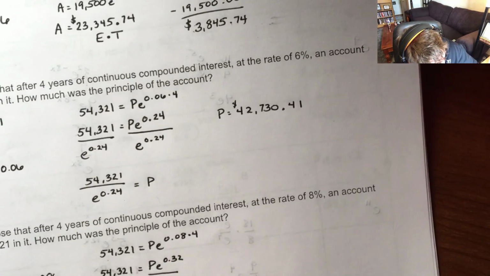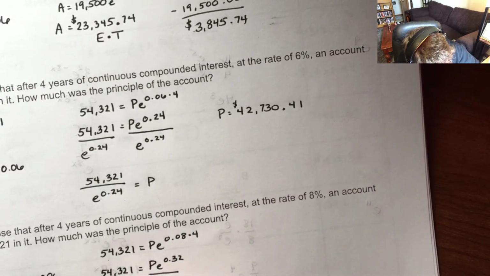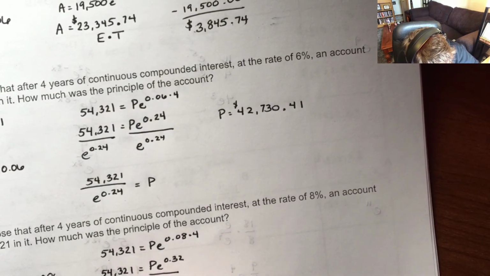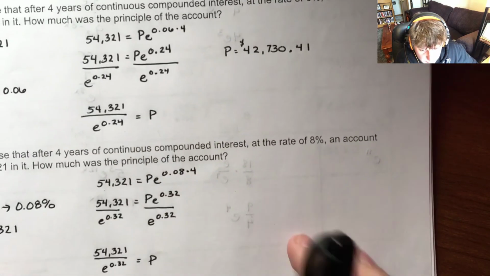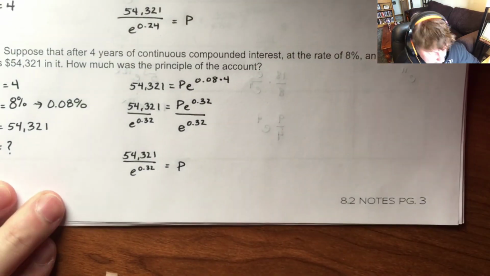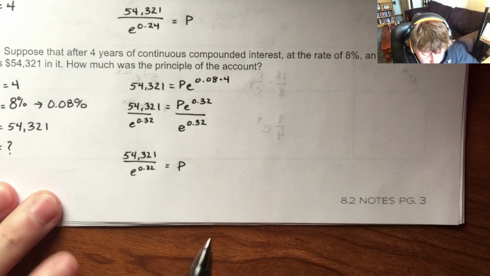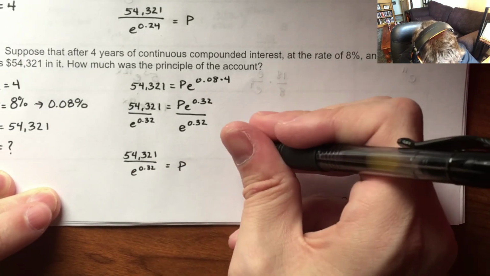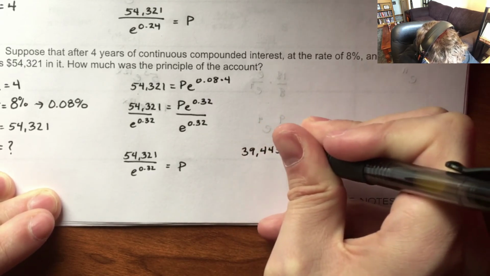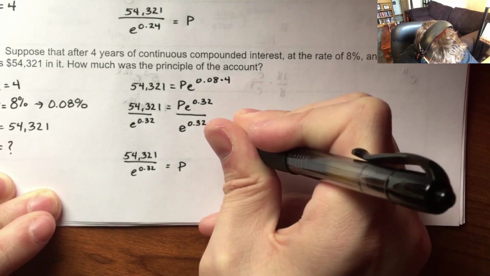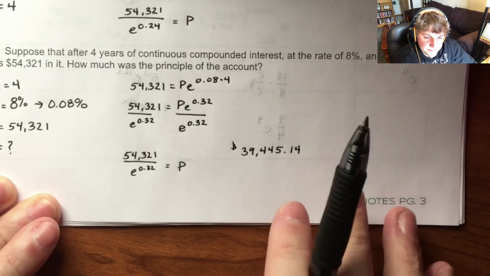That amount is equal to the principal, which happens to be $39,445.14. That's how much we started with.